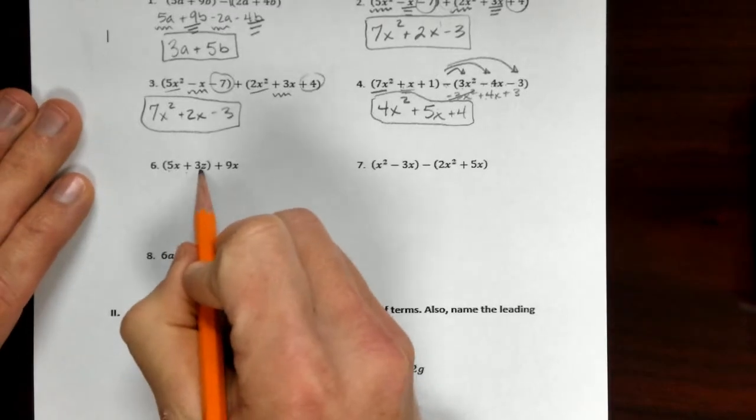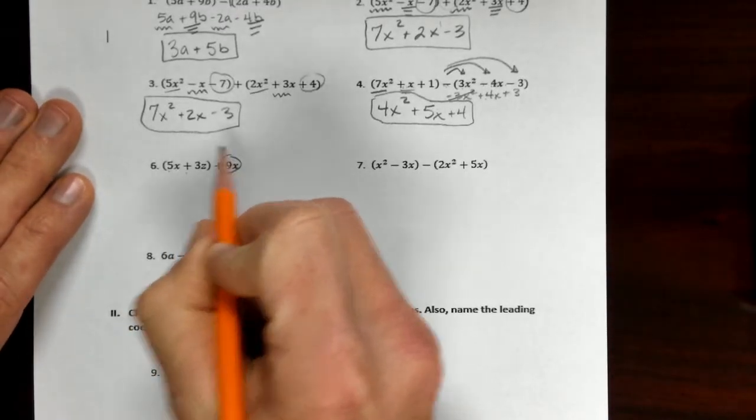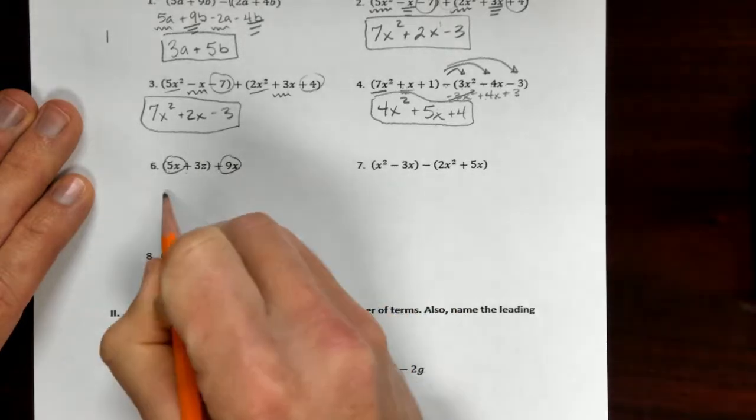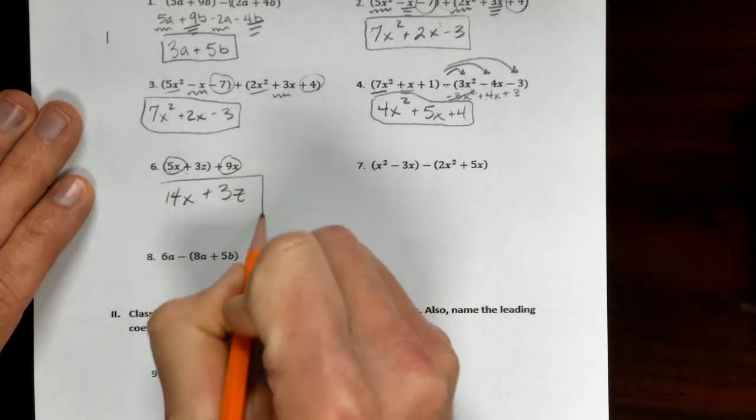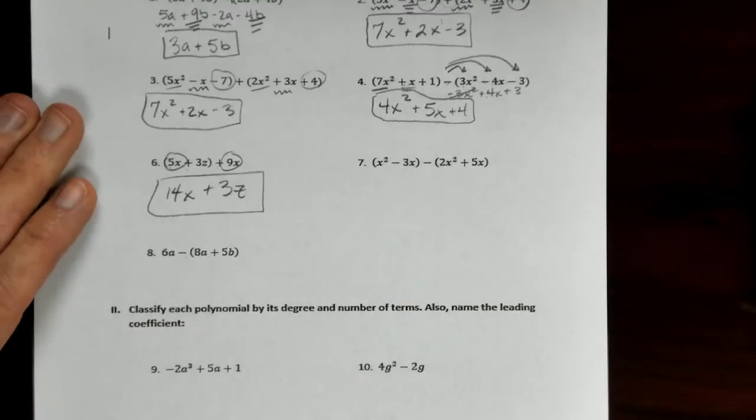5x plus 3z plus 9x. So here's a like term, here's a like term. We can combine those and we get 14x plus 3z. That's it. You cannot go any farther. Those are not like terms.